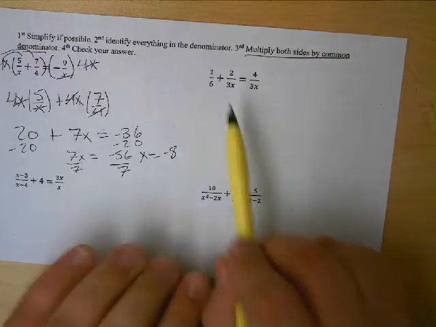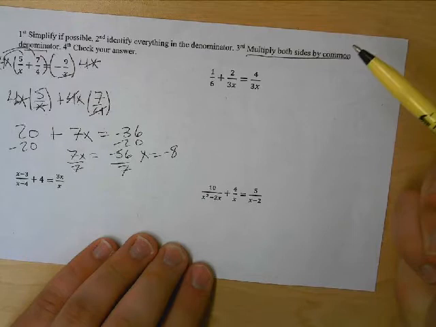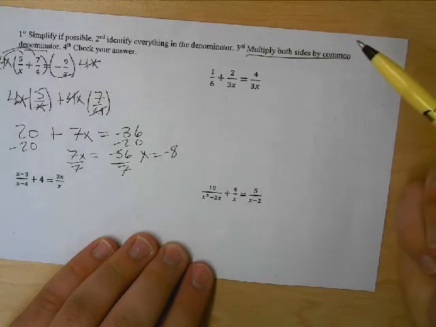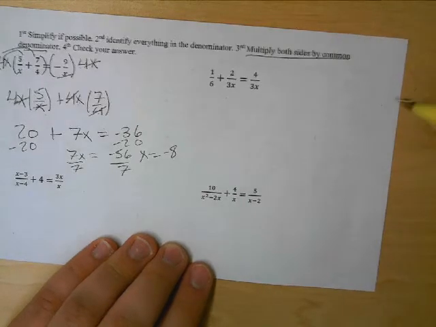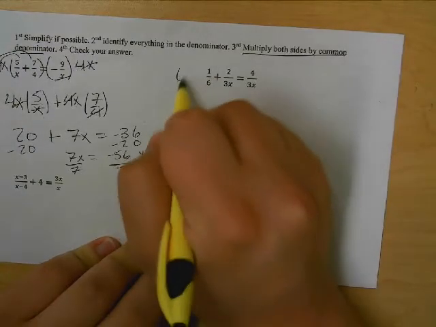What do 3 and 6 have in common? What's their least common multiple? 3 and 6 both go into 6. 6 doesn't go into 3, but 3 goes into 6. So that's why you choose 6. So I'm going to multiply both sides by 6x.